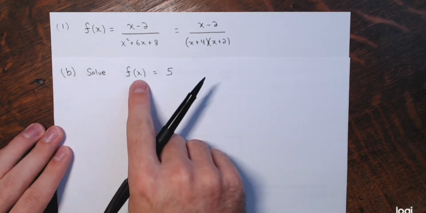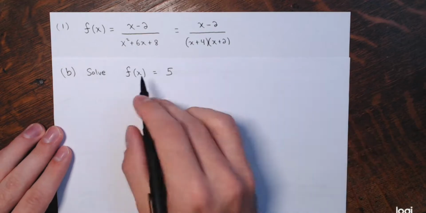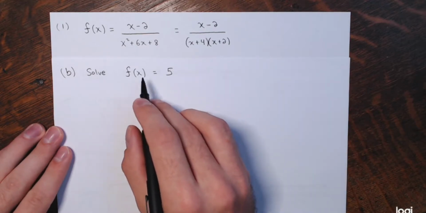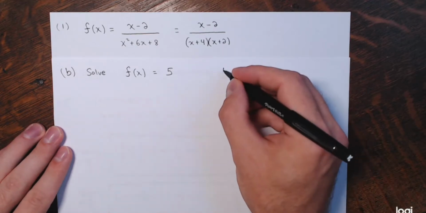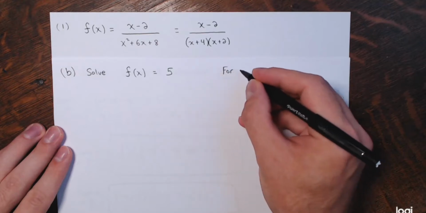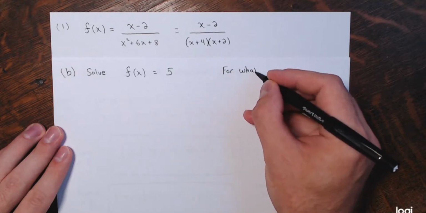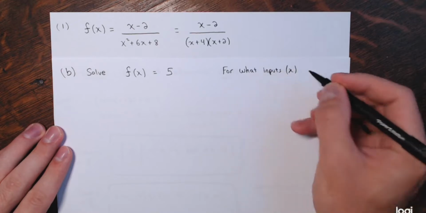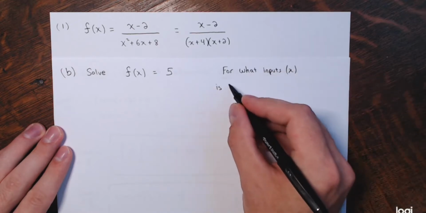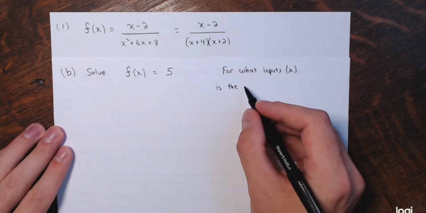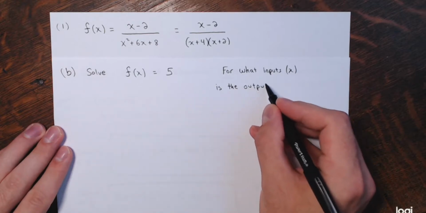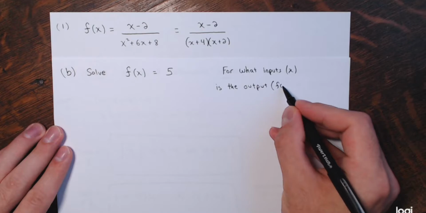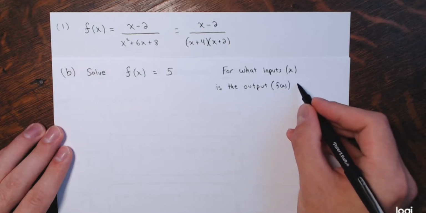So this is just asking, for what inputs is the output going to be 5? For what inputs, the x values, is the output, which is f of x, 5?